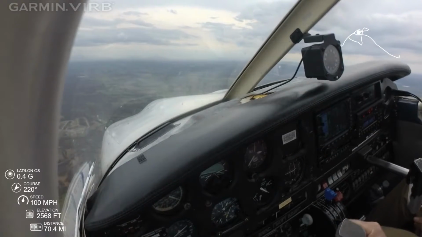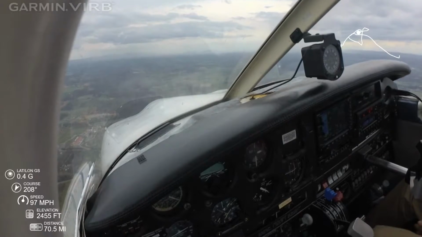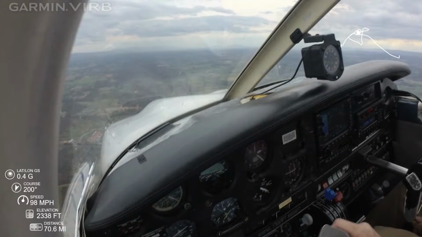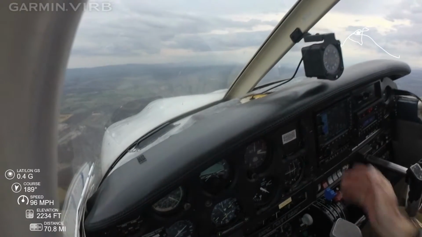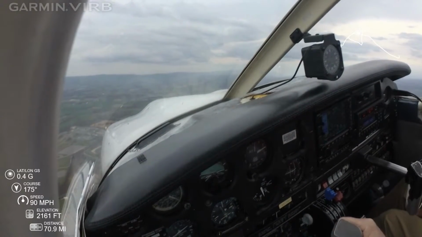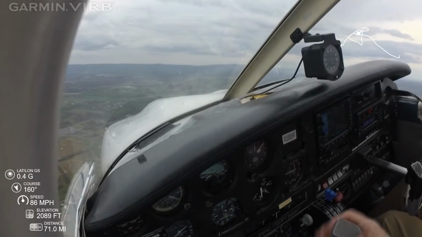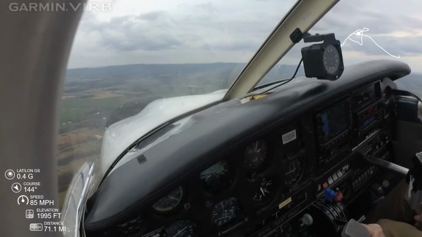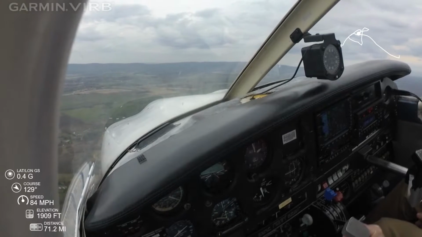I'm going to head maybe over to these brown fields over here. Actually, there's a brown field right off my wing. I'm going to head over there, okay? All right. So, try to restart. Mixture full forward, master on, mags on, fuel pump on. Doesn't start, okay, declare an emergency. 7700 in there, call it out. I'm going to head for that brown field right over there.